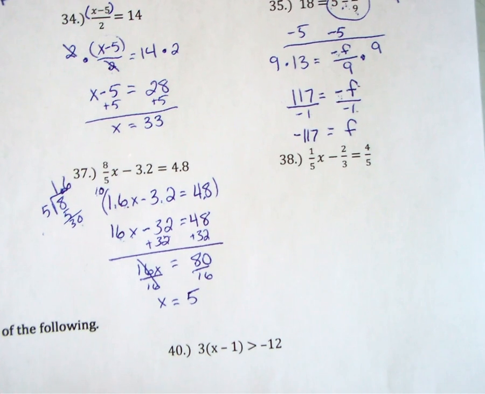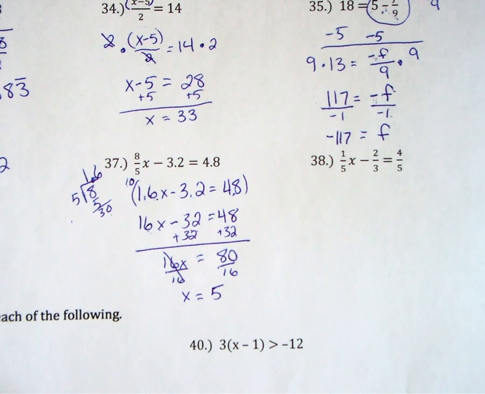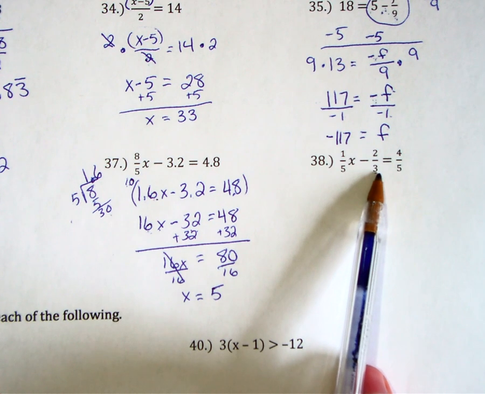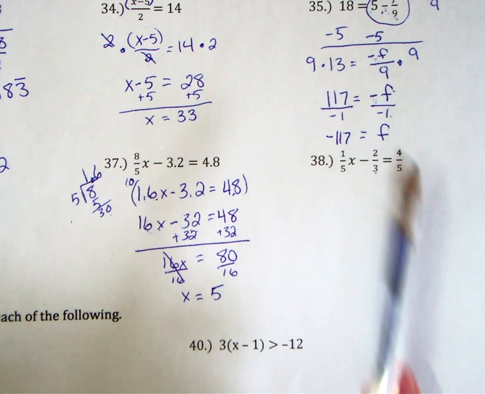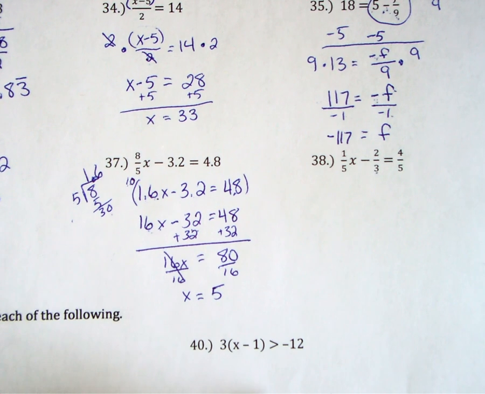Number 38. Number 38, everything's already in fraction form. We may as well leave it there. Plus, we notice that there's a 3 in the denominator here. And 3 times 3 gives us 9, which means we could convert this fraction to a value that has 9 in the denominator. And anytime we have 9 in the denominator, we know that we're going to end up with a repeating fraction, unless it goes into the numerator evenly. And so we don't want to deal with a repeating decimal. So we're going to go ahead and work with this problem in fraction form.